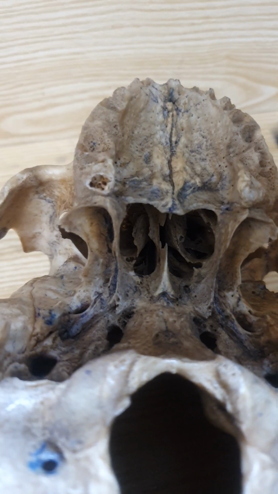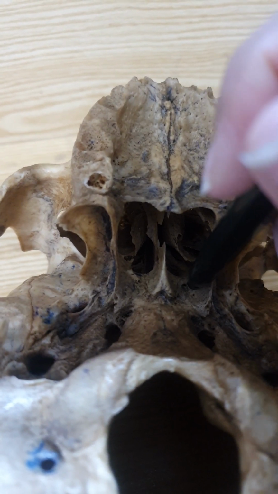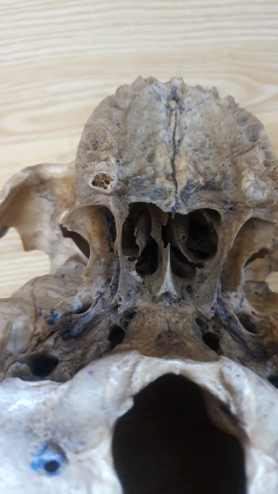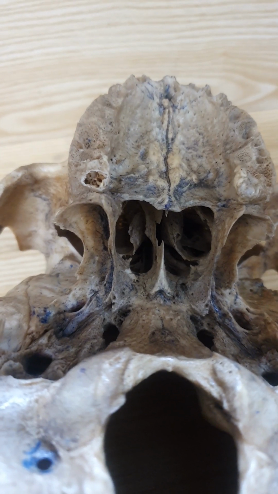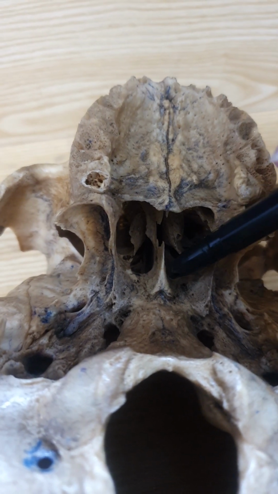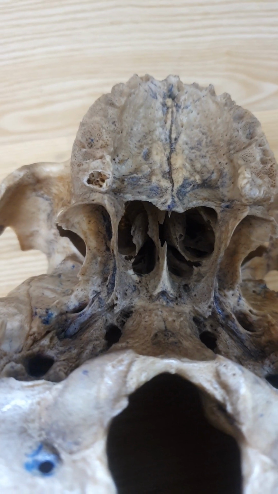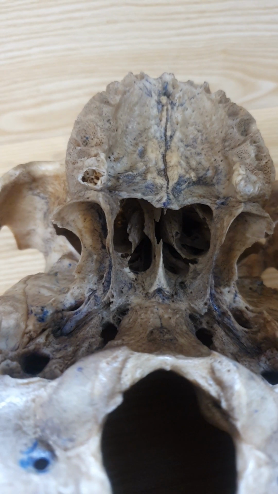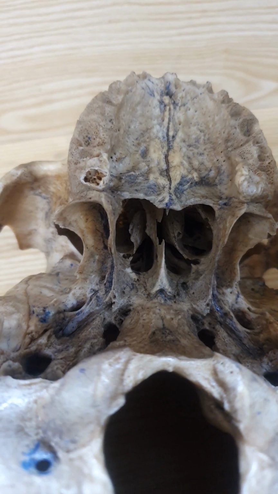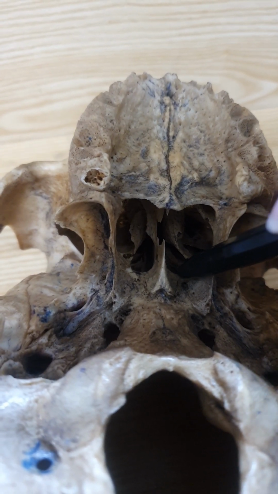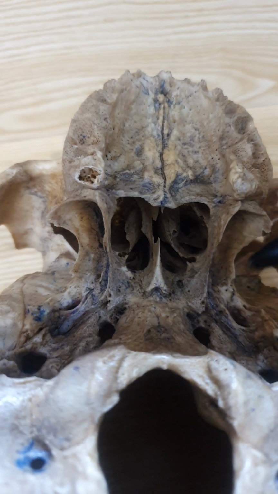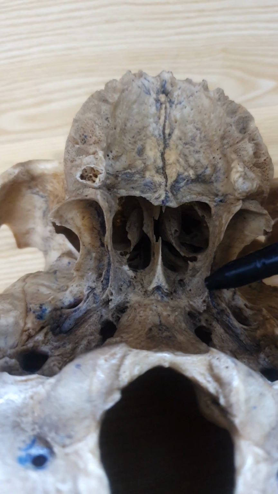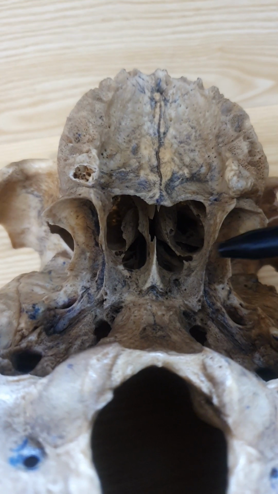The body of the sphenoid is centrally placed, a cube of bone containing two large air sinuses called the sphenoid sinuses, and they are separated by a septum. The pterygoid processes arise from the junction of the body and the greater wing of the sphenoid. This is the pterygoid process, and it contains two plates: this is called the medial plate and this one is called the lateral plate.